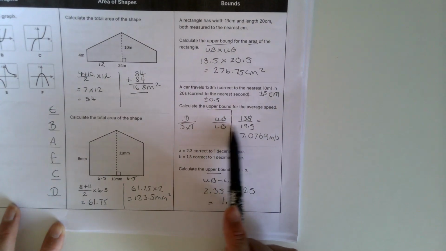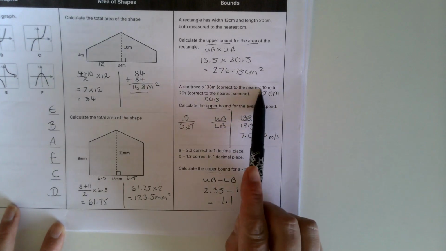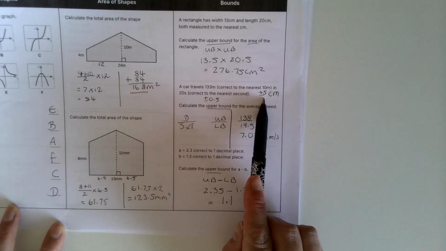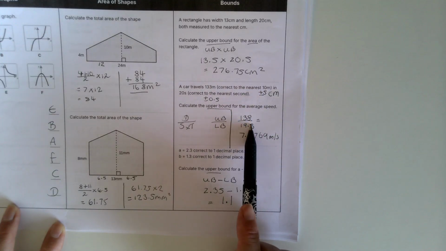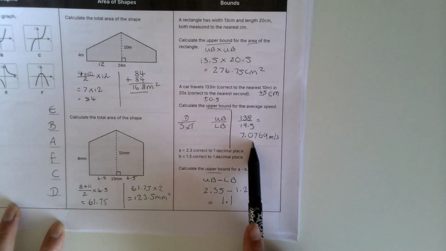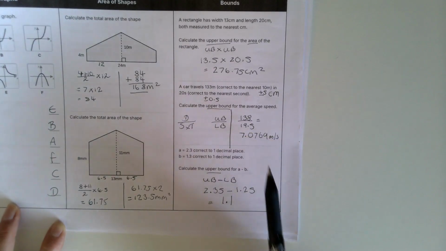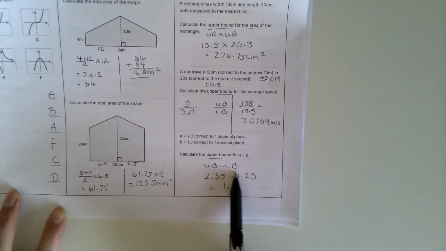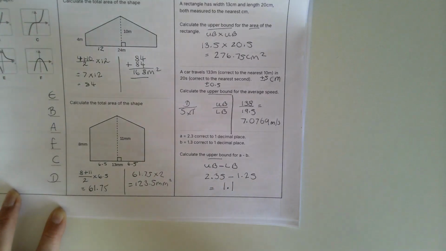Upper bound for speed, you want the biggest speed, so because it's rounded to the nearest 10, you have to add on 5, so 138 divided by, and then you want the lower bound to be 19.5, so 7.0769, just write a few decimal places in for that answer. Upper bound is your biggest, take away smallest. I think this is the same as what we had before, so 2.35 minus 1.25, so 1.1.